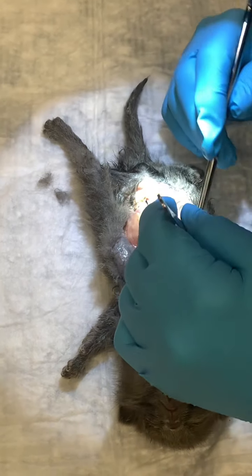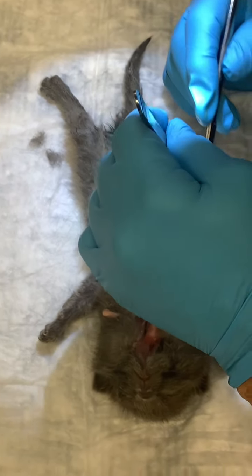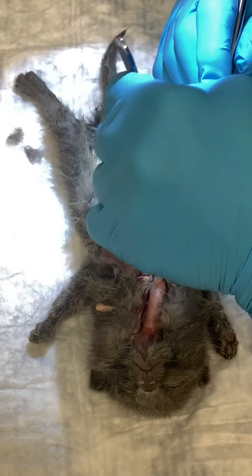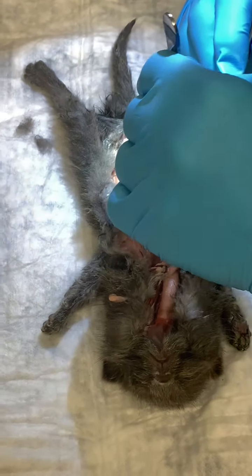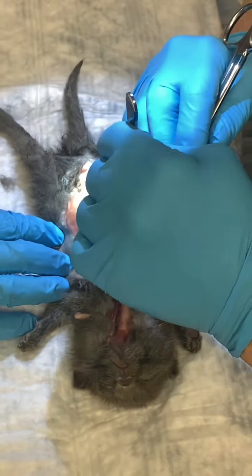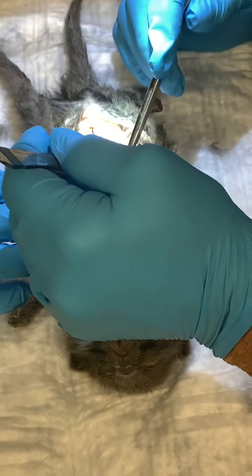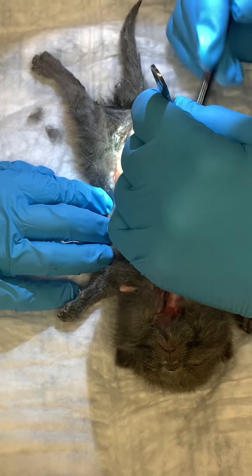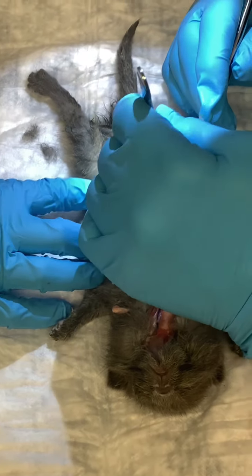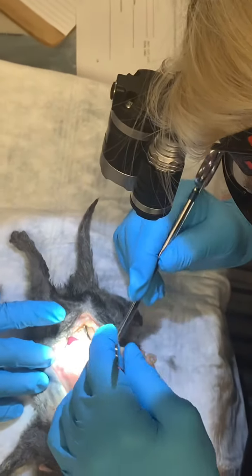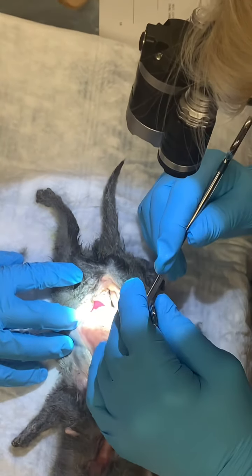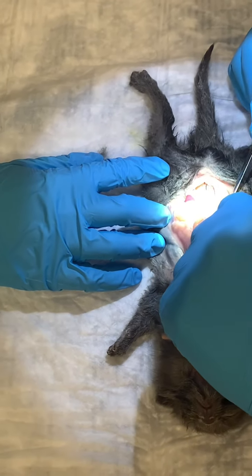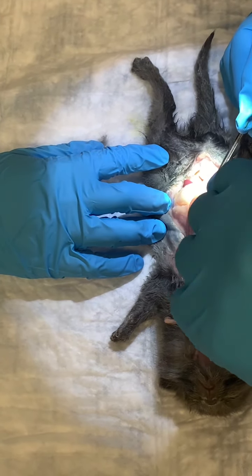This is more the small intestine. And then here, the small intestine goes into the cecum, which is like our appendix. And then that goes into, where does that go into? It's a bladder.